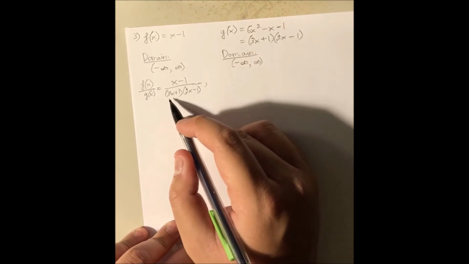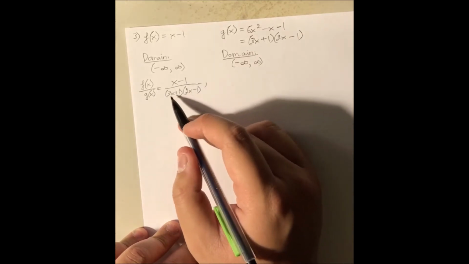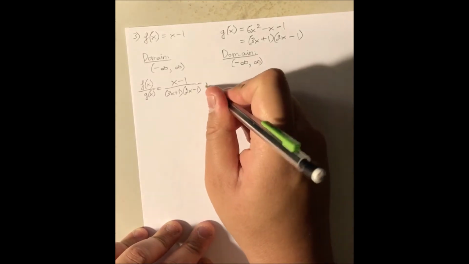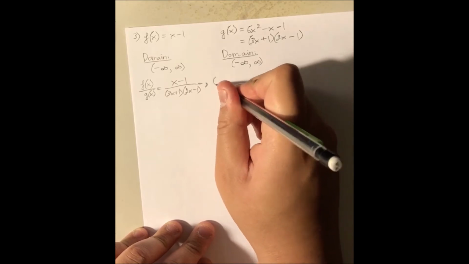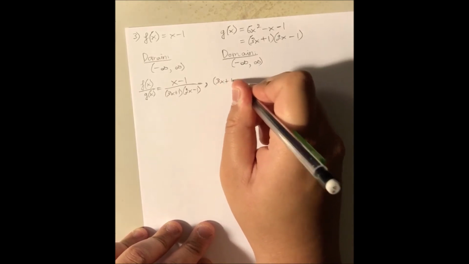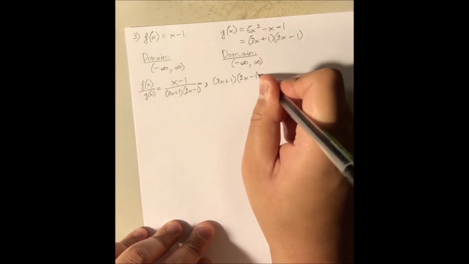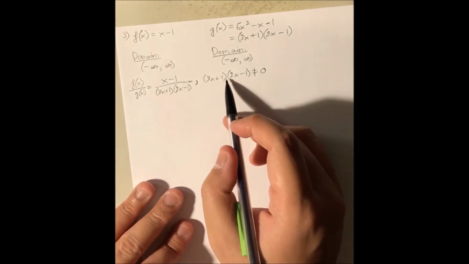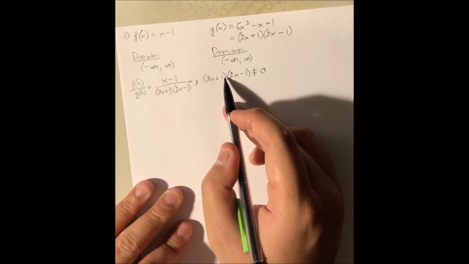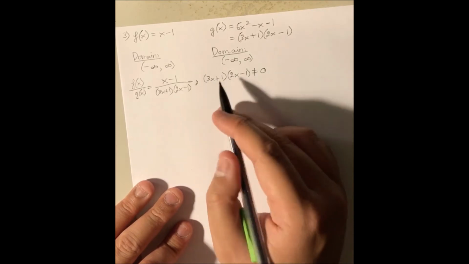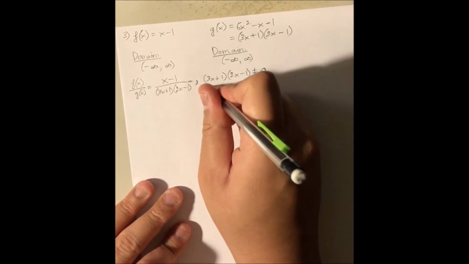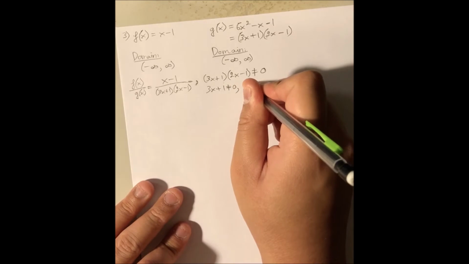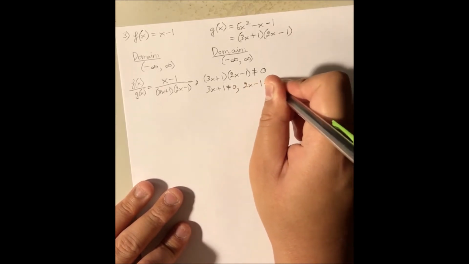Now at this step, we have the rational expression with the denominator being the product of these two terms. In any rational equation, we want to take the factored denominator and set it not equal to 0, and then solve for x individually. By the zero product property, we take this binomial term and set it not equal to 0 and do the same thing for this one. So we take 3x plus 1 not equal to 0, comma, 2x minus 1 not equal to 0.